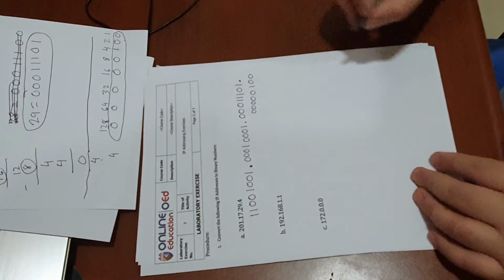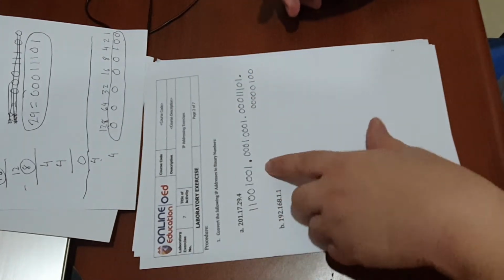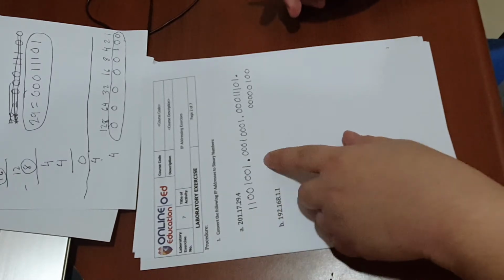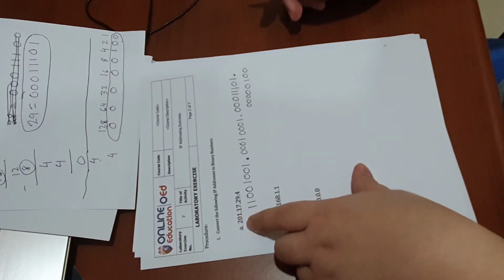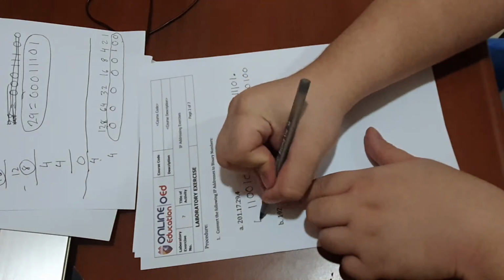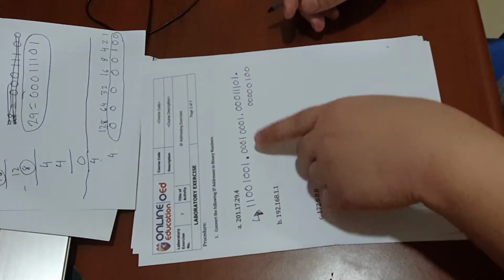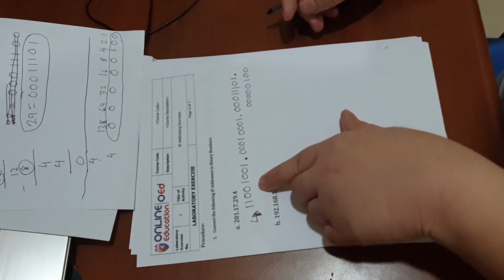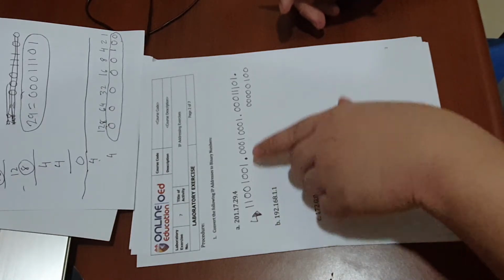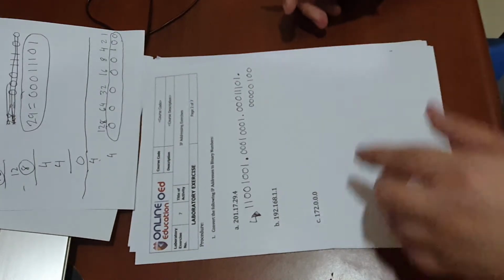So this is the value of this IP address here. I mean, this decimal value, this is the binary value of it. So this one is 101, 201, and then 17, 29, and 4.